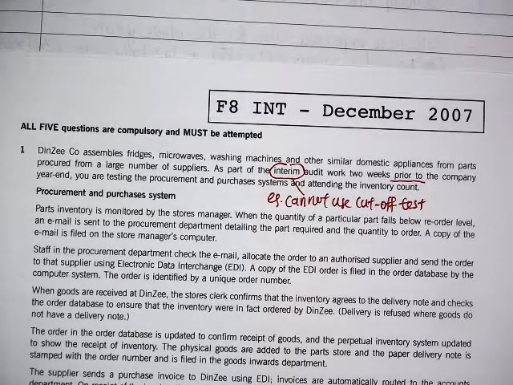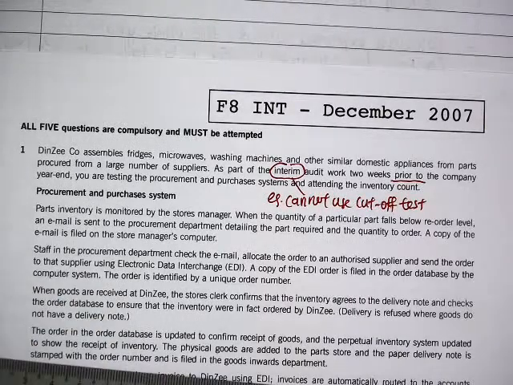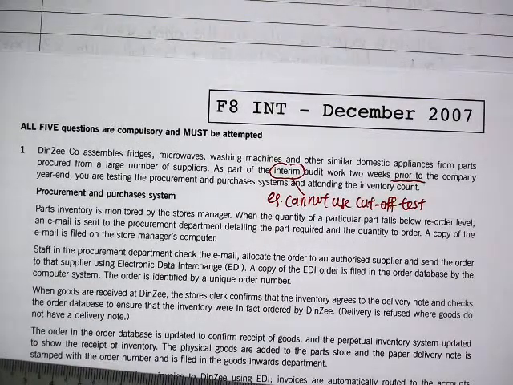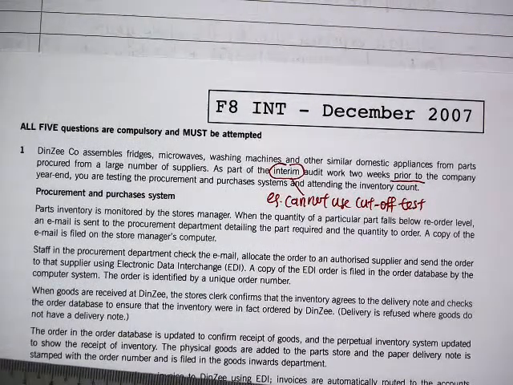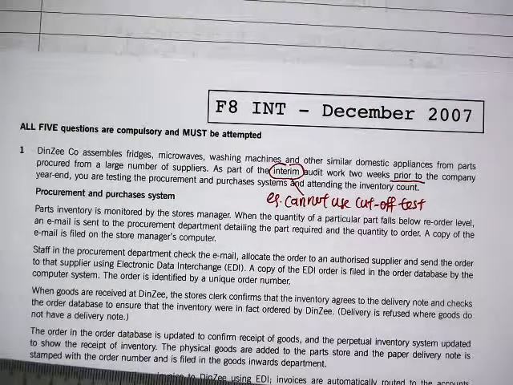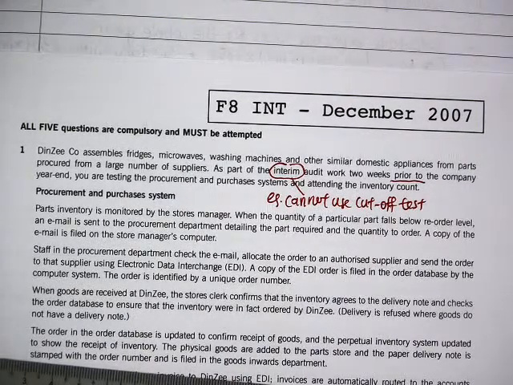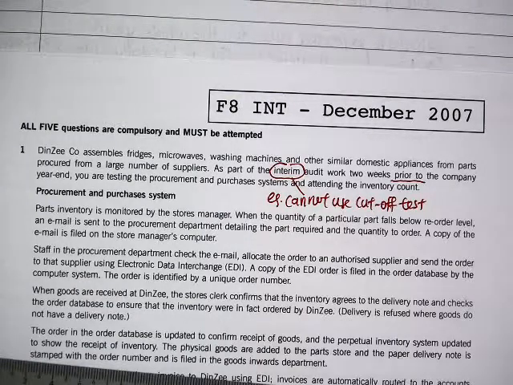Follow? Okay. Now parts inventory is monitored by the store's manager. When the quantity of a particular part falls below the reorder level, an email is sent to the procurement department detailing the part required and the quantity to order. Now a copy of the email is filed on the store's manager's computer. So now they're telling you the process, which is very important. Okay. Now the staff in the procurement department check the email, so they don't call it purchase department. The question uses procurement. So when you write the answer, don't start telling me purchase department, then we don't know which department you're saying. Okay.